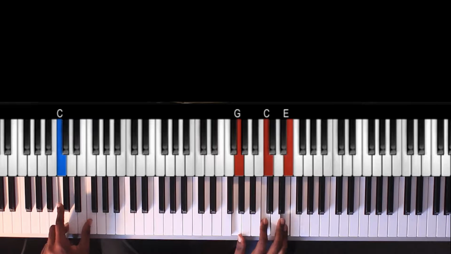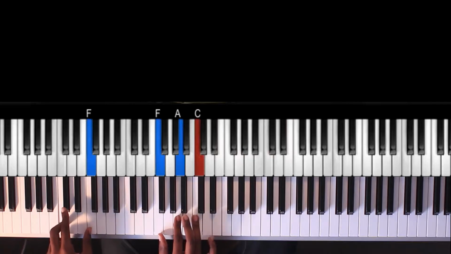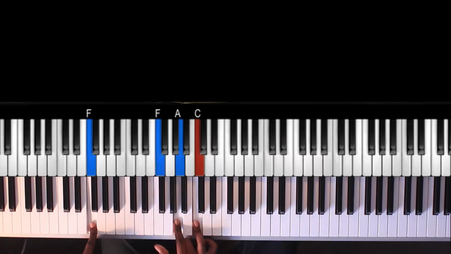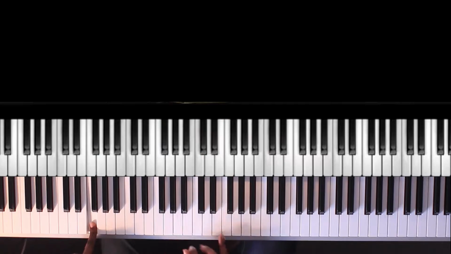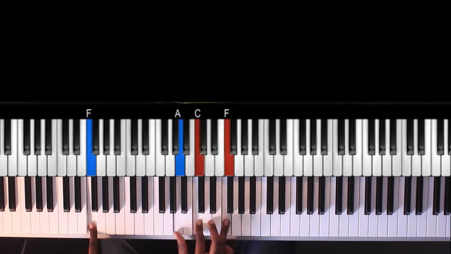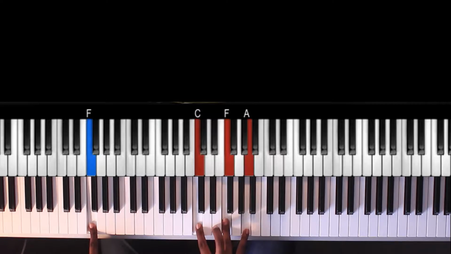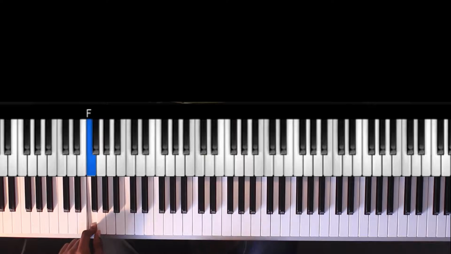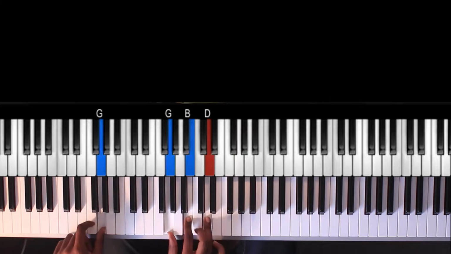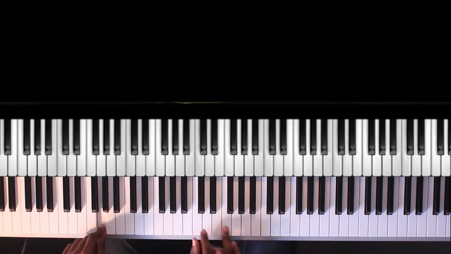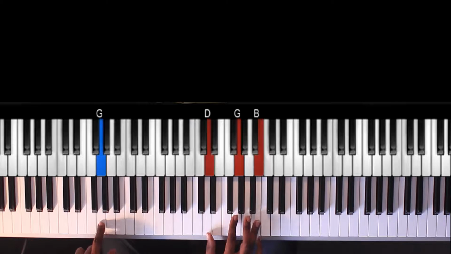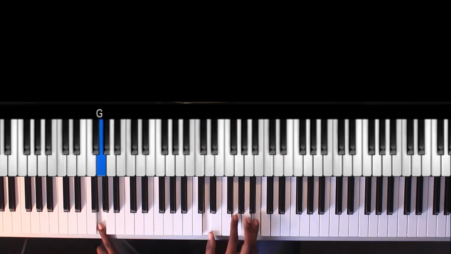Similarly for F, you get the 3 inversions, which are, move this note here, then move this note, this A to this A. Then for G, the 3 inversions will be this one, and this one. Then for the minor chords, the same principle applies.